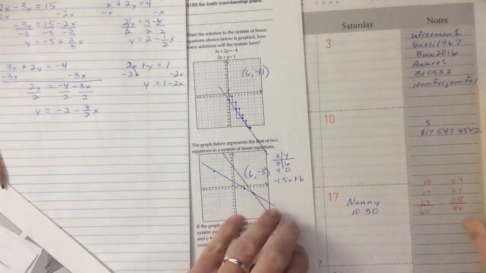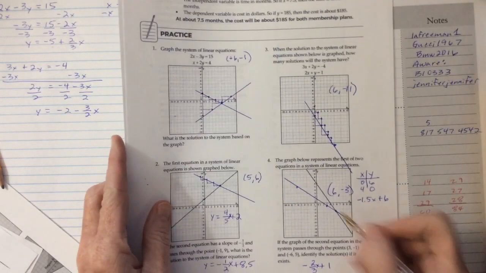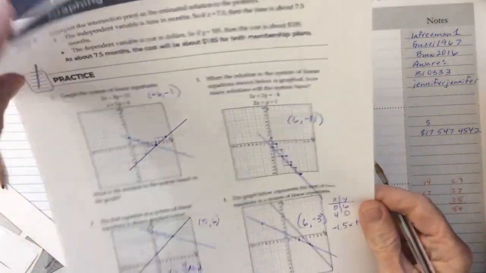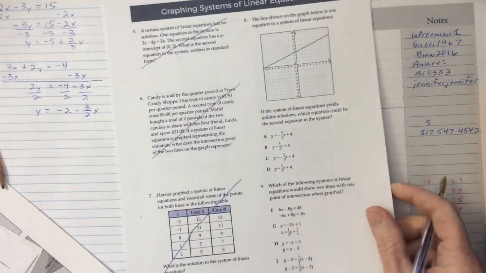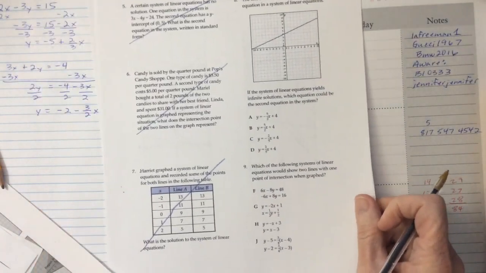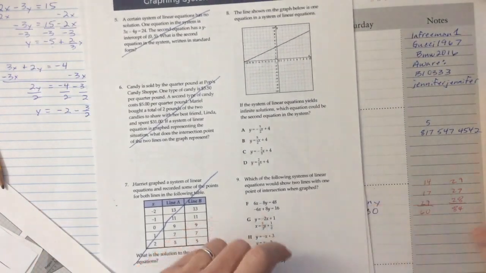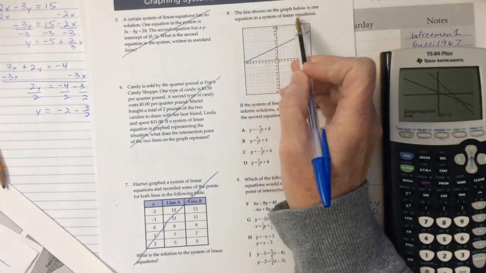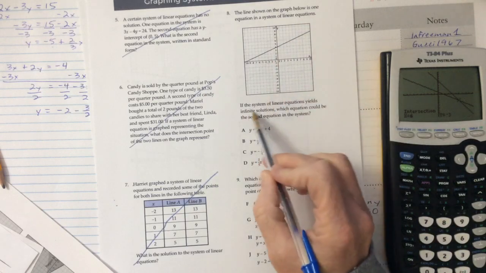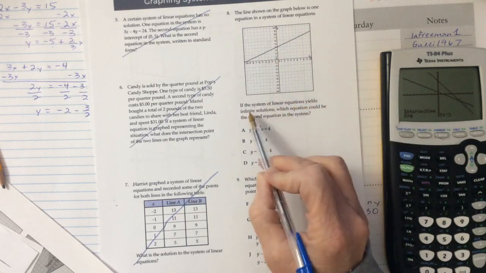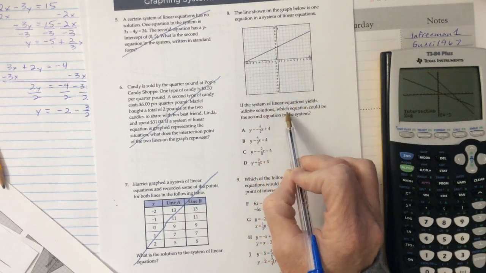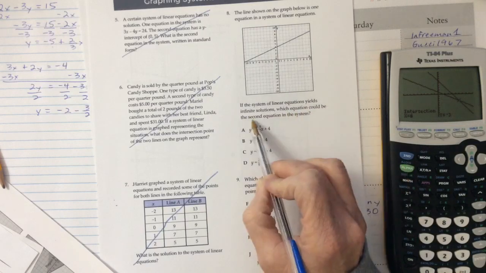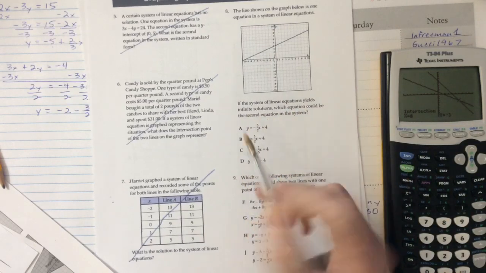If at all possible, use the calculator, because even on this, you're not going to draw it perfectly. So I'm trying to help you with doing it by hand, but let's just knock this out doing it with the calculator. The line shown on the graph below is one equation in a system of linear equations. If the system of linear equations yields infinite solutions, which equation could be the second equation in the system?